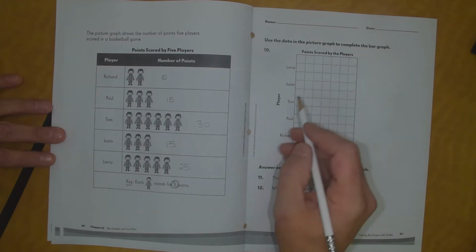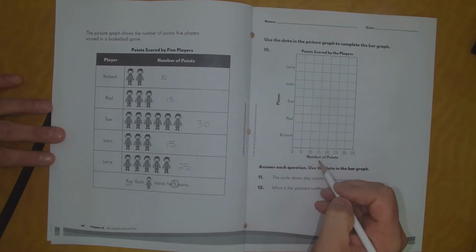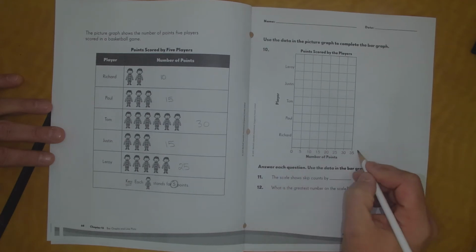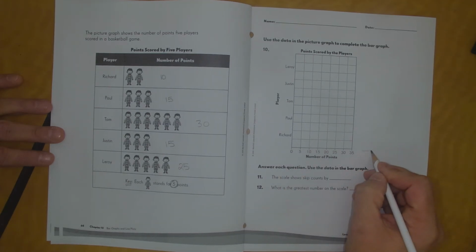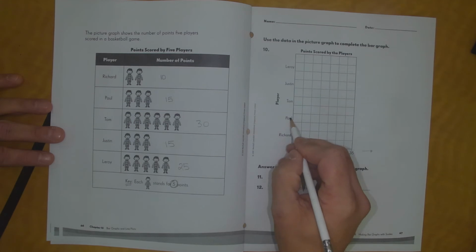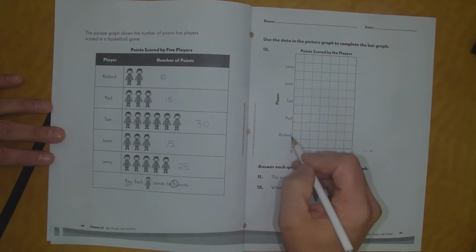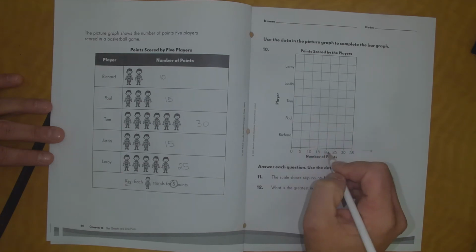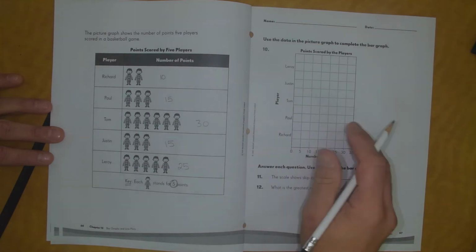I have my title, I have my labels, but the number of points in the scale are on the horizontal axis. They're going this way. And the labels for the players are on the vertical axis. So my graph is not going to go up and down. In this case, my graph is going to go to the side.